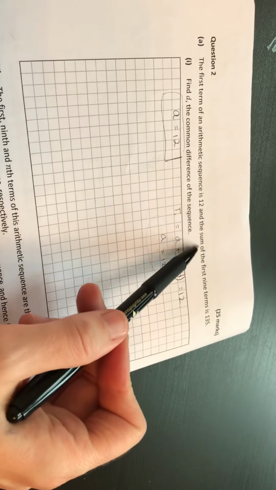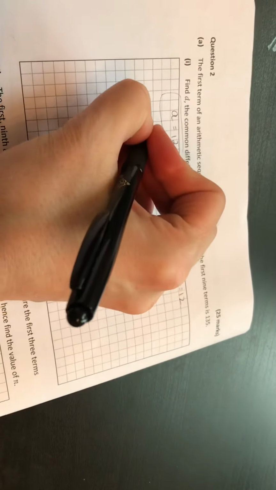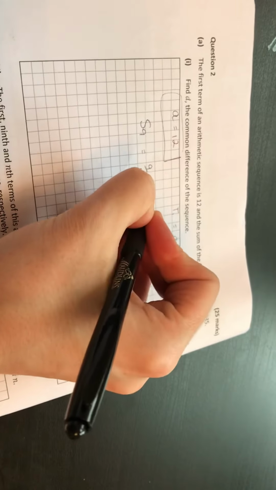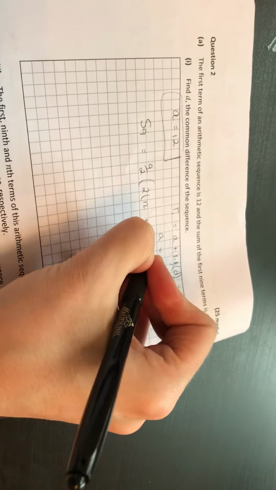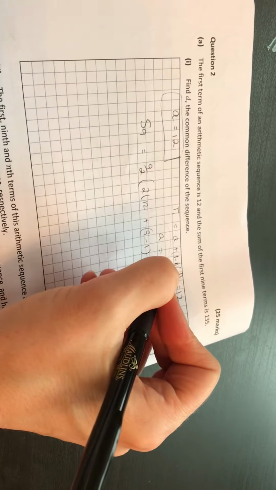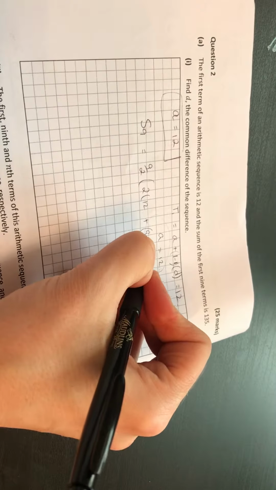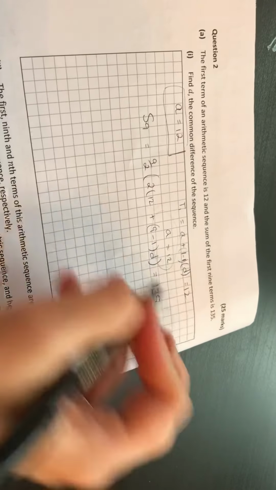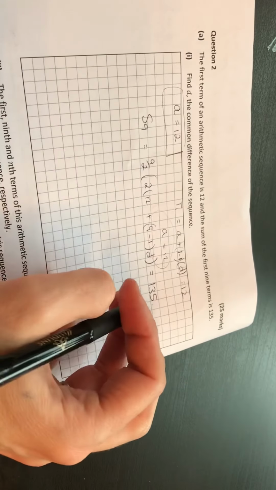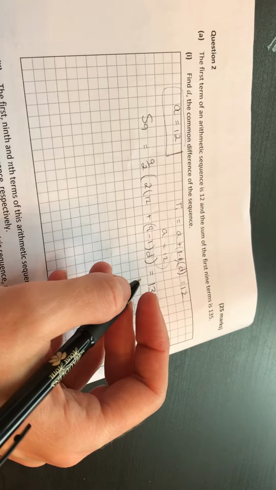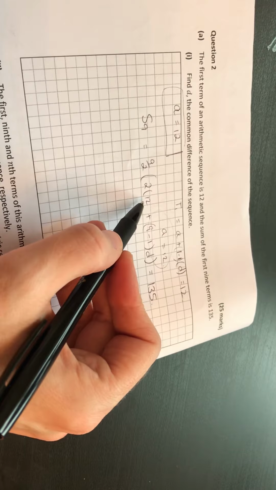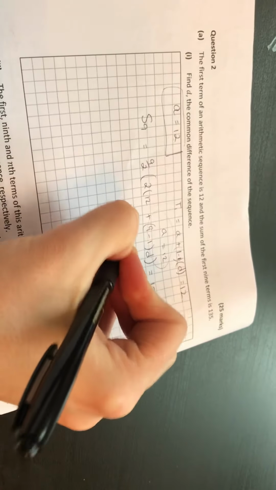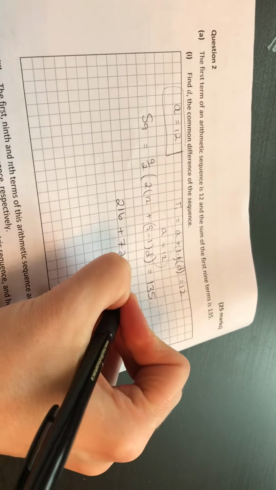What else have they told me? They've told me the sum of the first 9, so S9 is equal to 9 over 2, 2 times A plus (n minus 1) times D, which we don't know. And the first one is 135. So clean that up, and you should end up with something along the lines of 216 plus 72D is equal to 270.